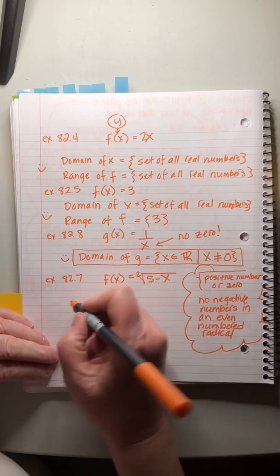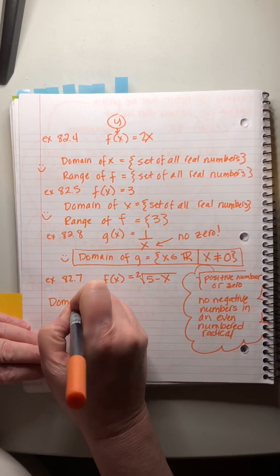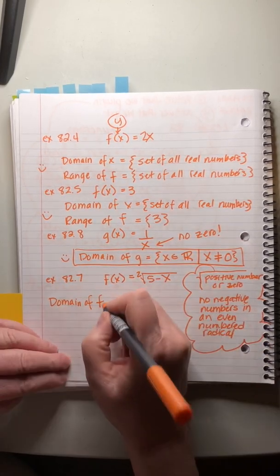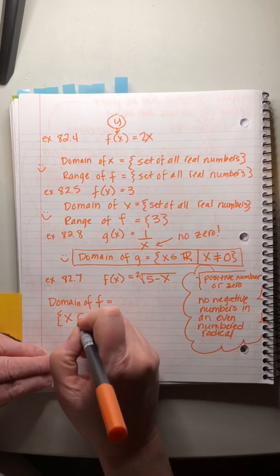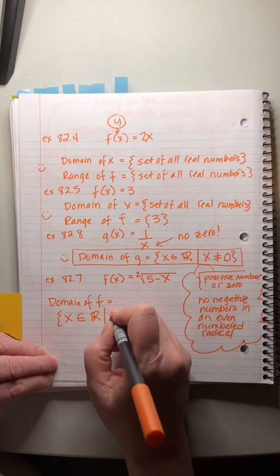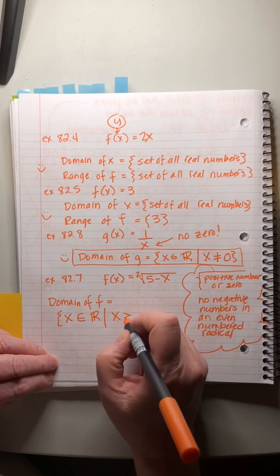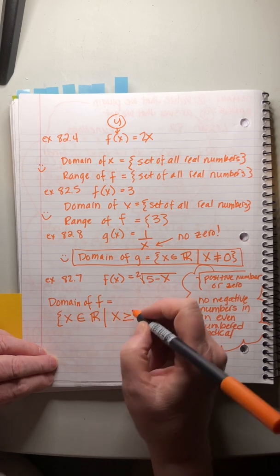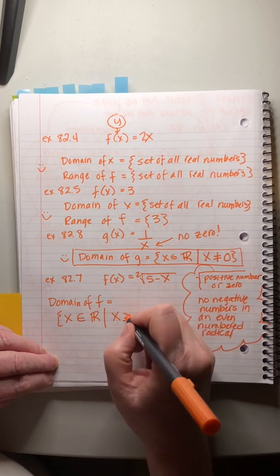So that means that the domain of F, let's use this pattern again, equals X is an element of the real numbers such that X is greater than or equal to 5. Oh, I'm sorry, less than.